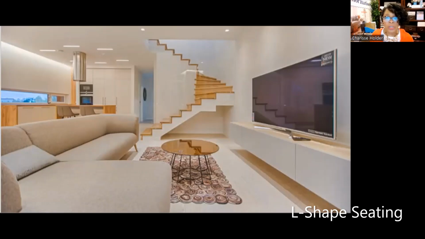So when you're looking to create a furniture arrangement for your space, think in terms of zones, and also use the furniture as natural dividers to define the spaces that you're trying to create. So clearly this space is for TV viewing.